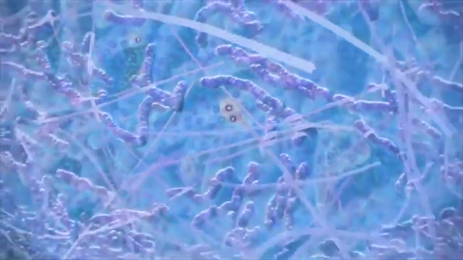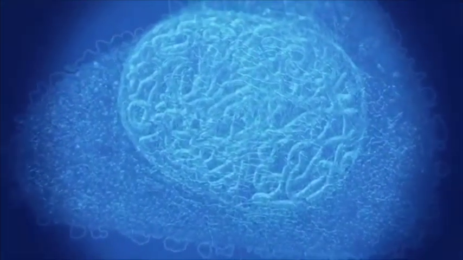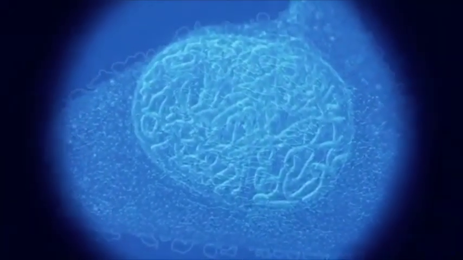There are 46 of them in each cell and 37 trillion cells. You can actually see chromosomes under a microscope in dividing cells. Only then do they take on their characteristic shape. Otherwise, the DNA is more strewn inside the nucleus.